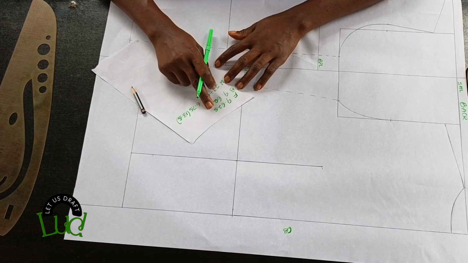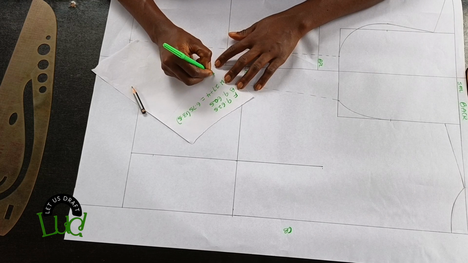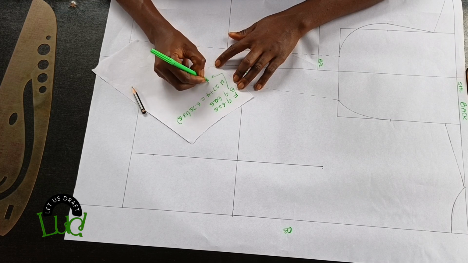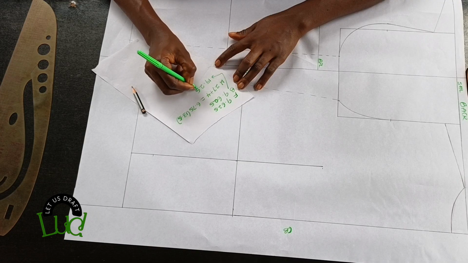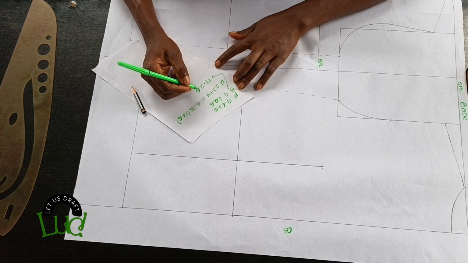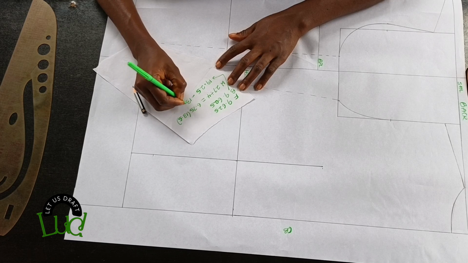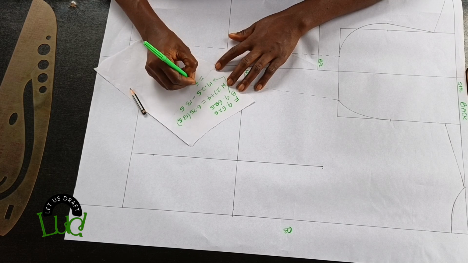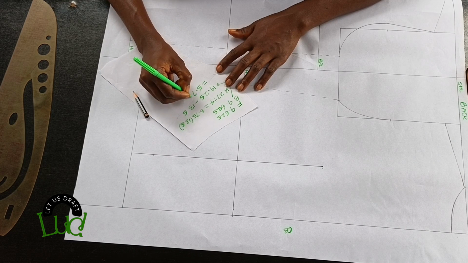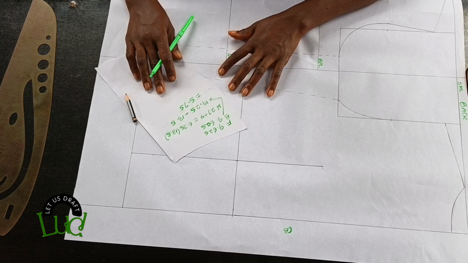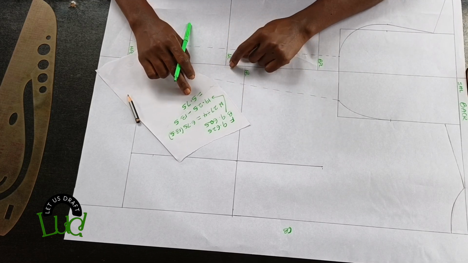Do you understand? So 9.625 times 2, since it's the same for both front and back, is giving me 19.25. And now 19.25 minus 13.5, which is the waistline, is giving me 5.75. And this 5.75 is what we have now to shape the side seam of our pattern.